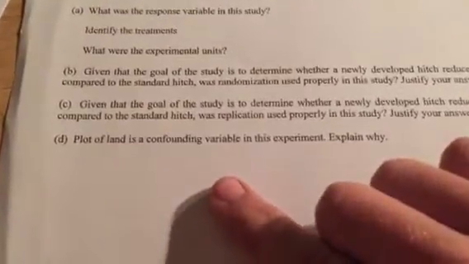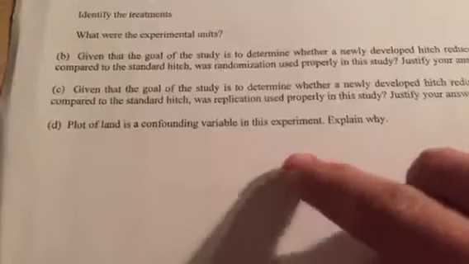So, question D is asking, the plot of land is a confounding variable in this experiment. Explain why. The plot is a confounding variable because we don't know how the draft is really affected by the environmental conditions. The two plots can have different soil type, terrain, and moisture than the other. So basically it's confounding because we don't know the pre-context of this experiment. We don't know the soil type, we don't know the terrain, and we don't know the moisture. And those are three important things.